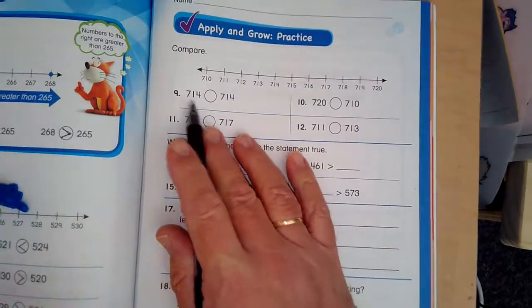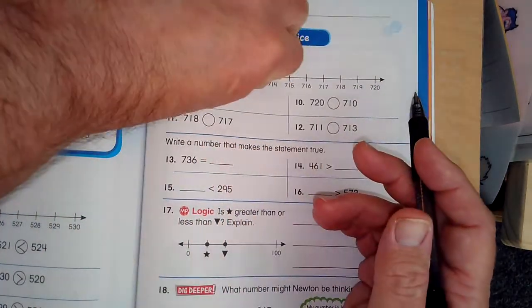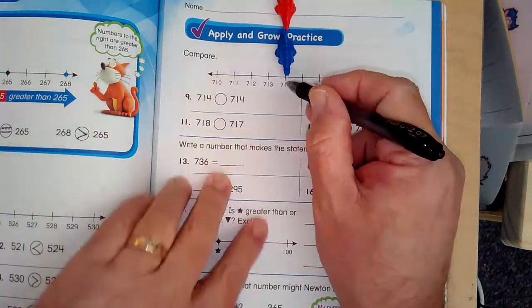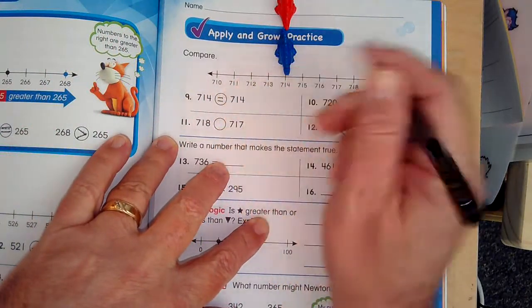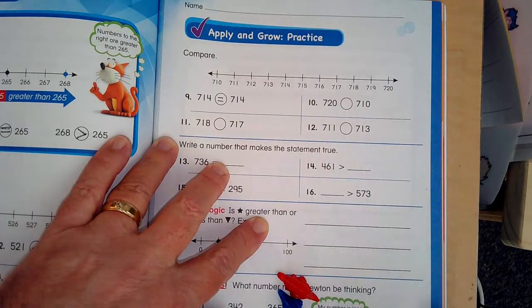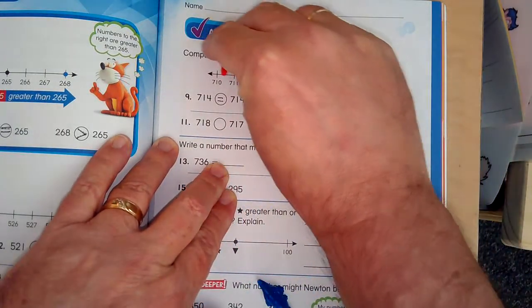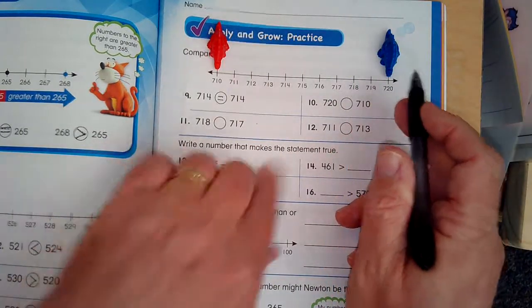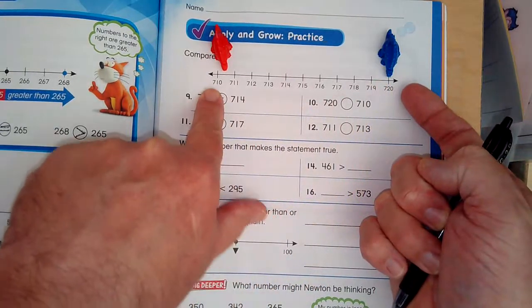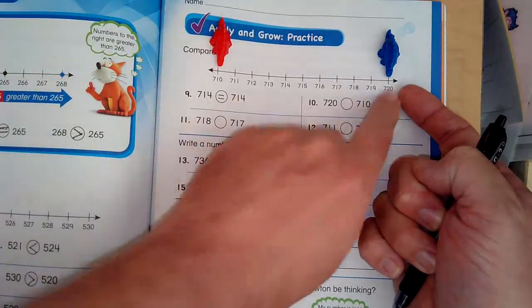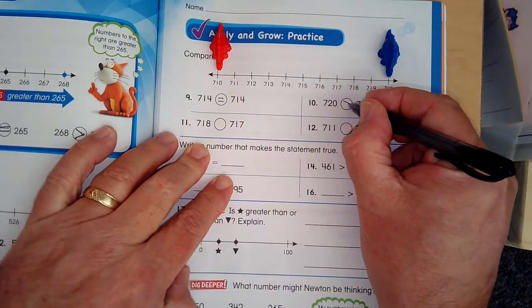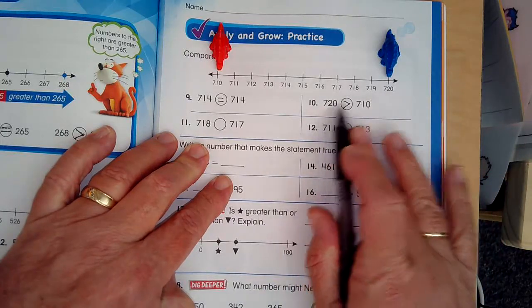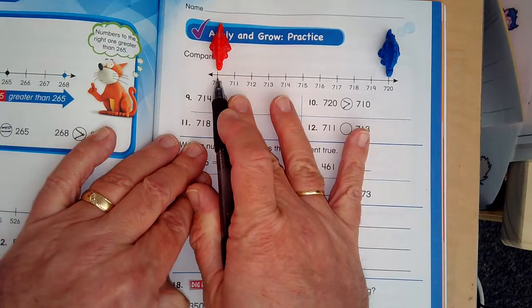I have 714 and 714. If I use my markers, 714, 714, they are the same spot, so they are equal. 720, 710. Let's see, there's a 710. Here's a 720. 720 is to the right of 710. Okay? It's on the right side, so it is a greater number. This is where I'm reading from first. 720 is greater than this number.